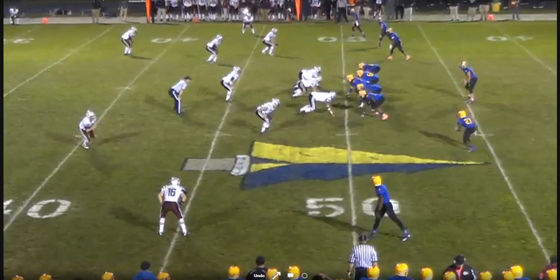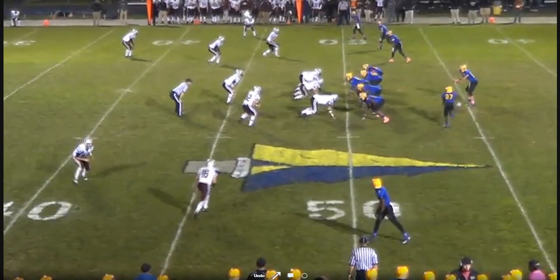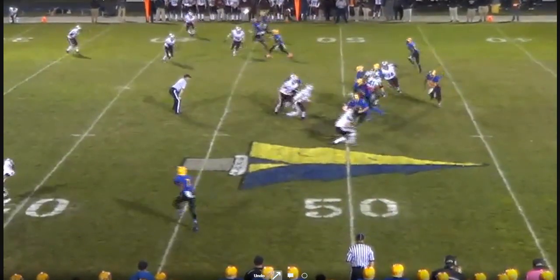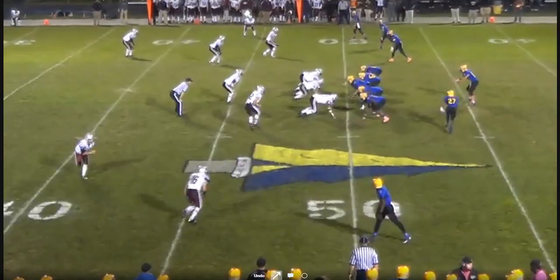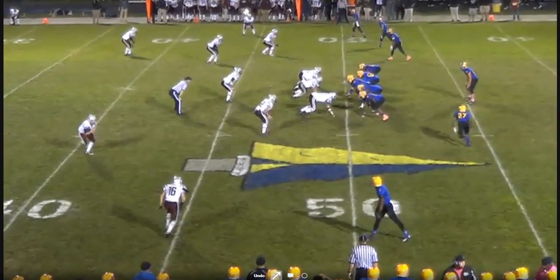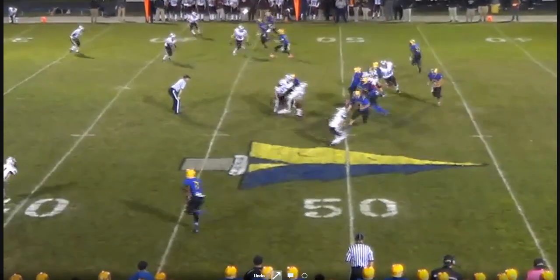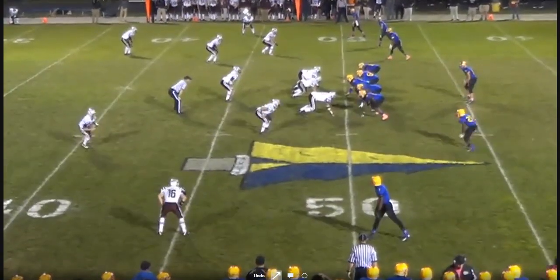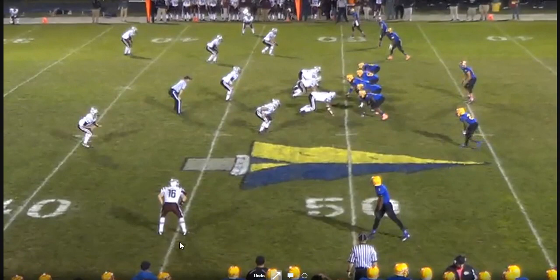So what's interesting is that it took us a while to practice this, and we had to get our guys really used to the fact that when you come up, you're not necessarily looking for a defensive end. You're looking for the first person to present themselves coming off the edge. In this particular case, it is that number 16 who's presenting himself as a cornerback pre-snap.